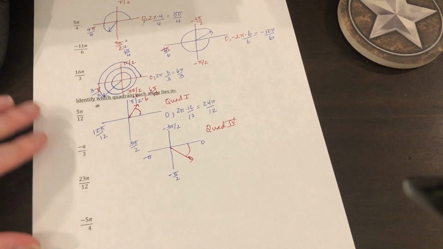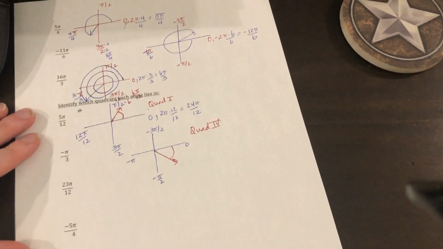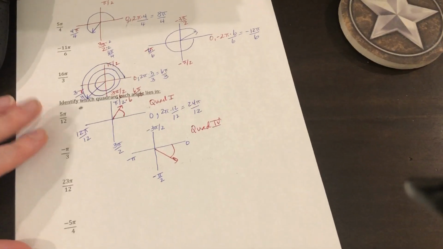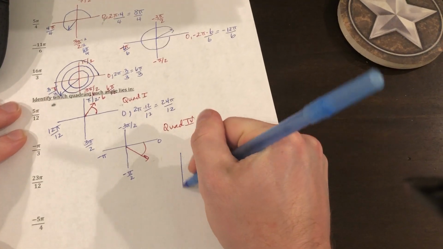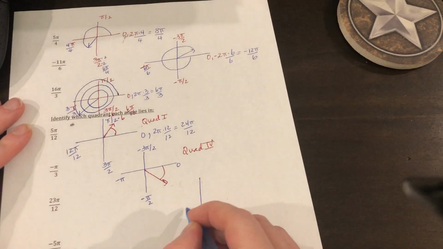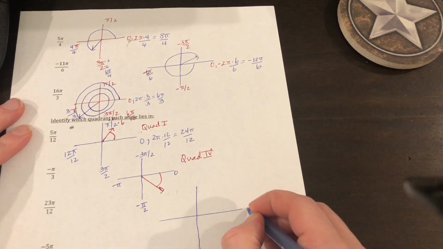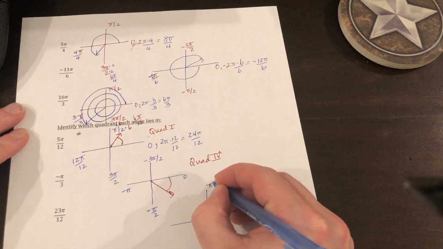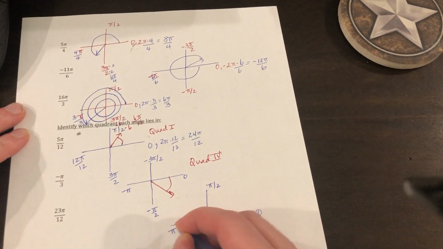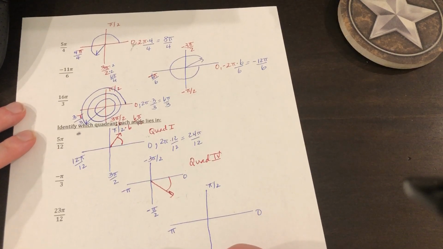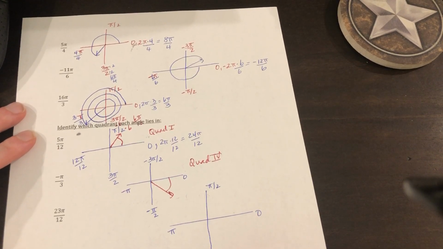Okay, 23 pi over 12. We're dealing with twelfths just like we did earlier in the first example problem. So this is 0. This is going to be pi over 2. This is going to be pi. And this is going to be 3 pi over 2.